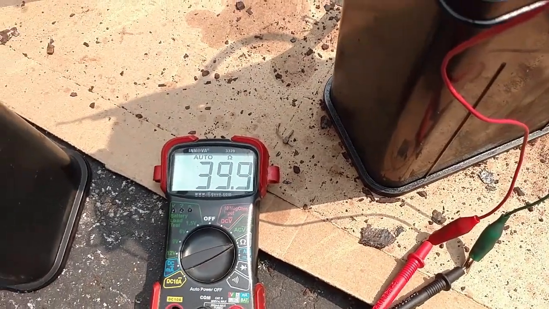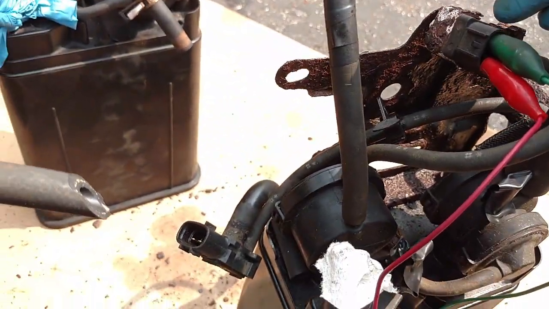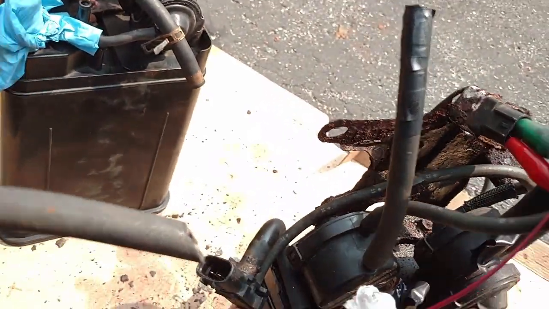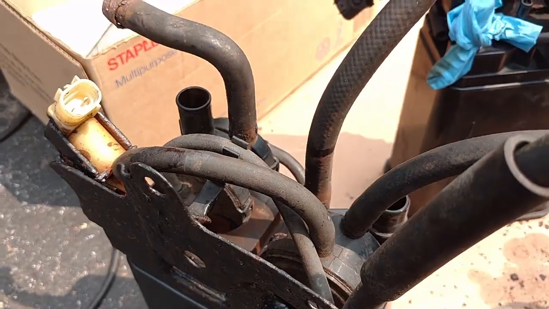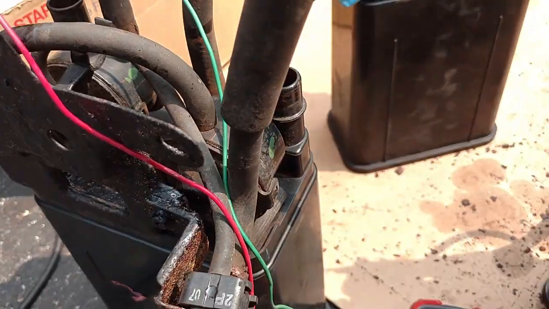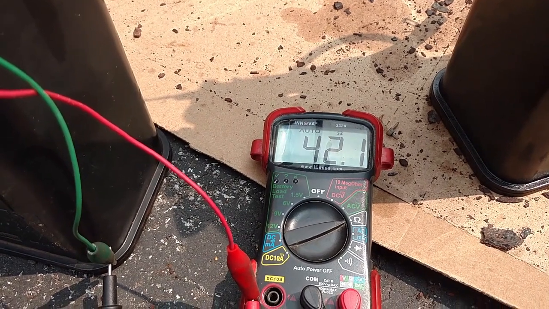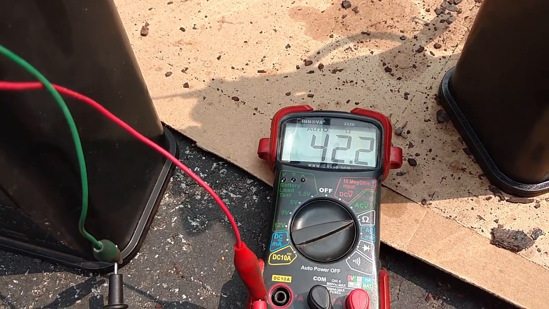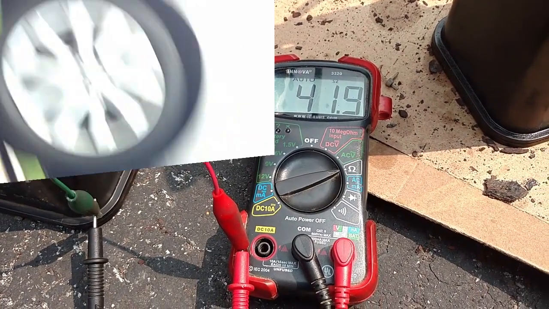Then something is stuck, maybe rusted, for that reason. Now let's try this one. Okay, now I connected this one to the ohm meter and it shows 42 ohm. Almost the same range, a little, 3 ohm higher than 39.